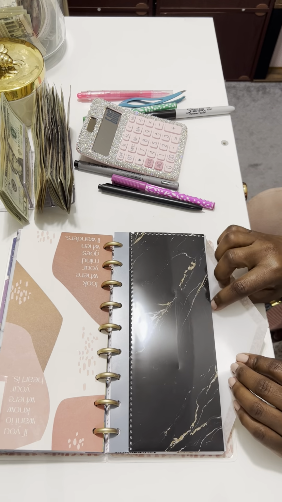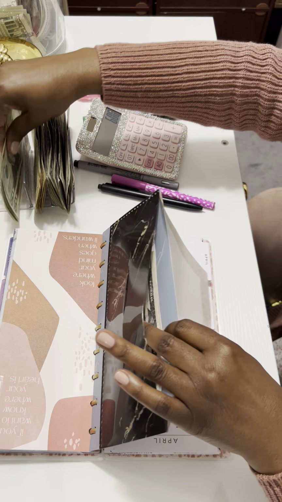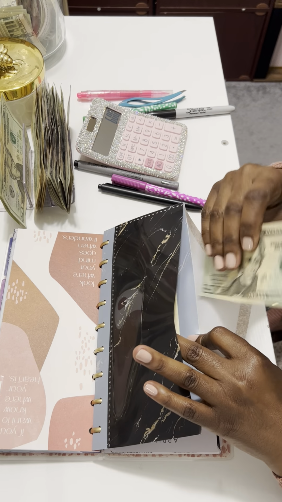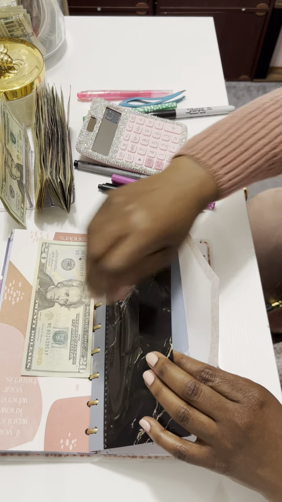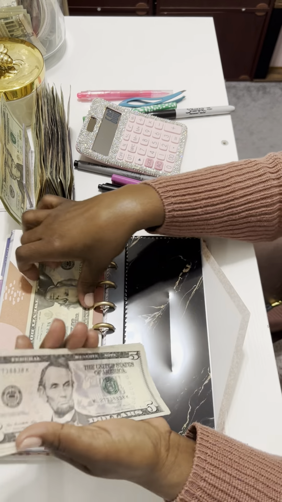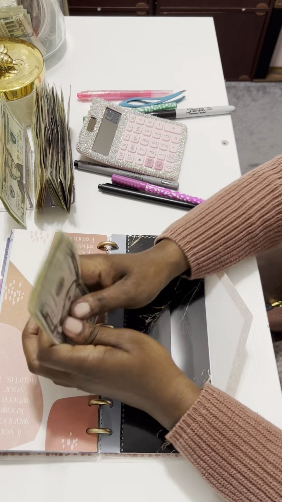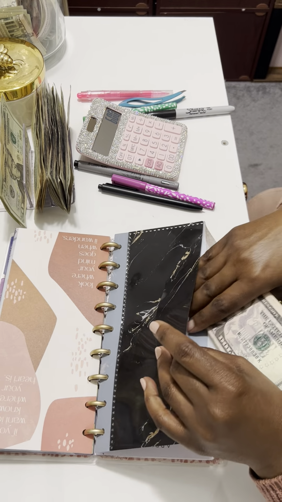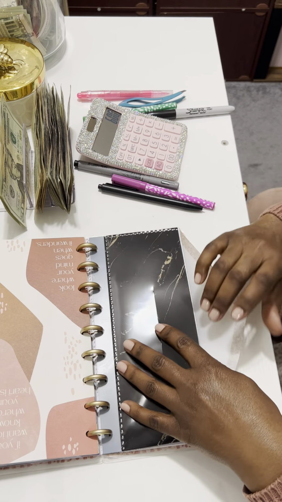You know, so right now, and I'm not even going to count it, I'm just going to drop the $20 in here. Let's not count it. Let's just drop it in April. And we see. Because if you think about it, I was doing fine on the money I was making before. So why not try to save a little bit extra?